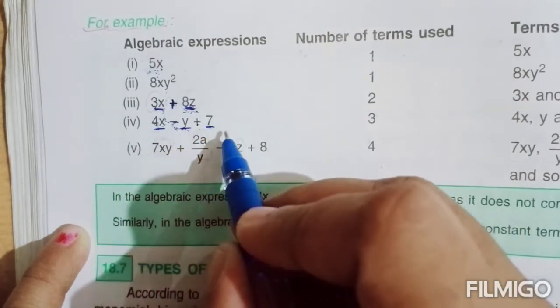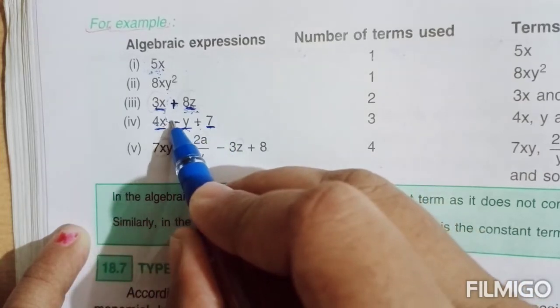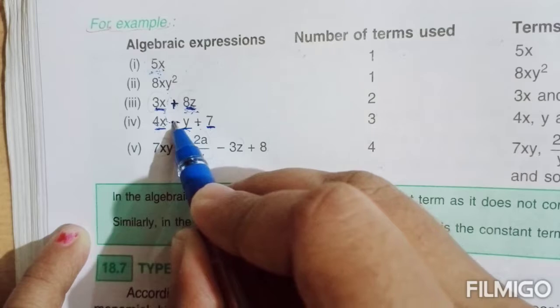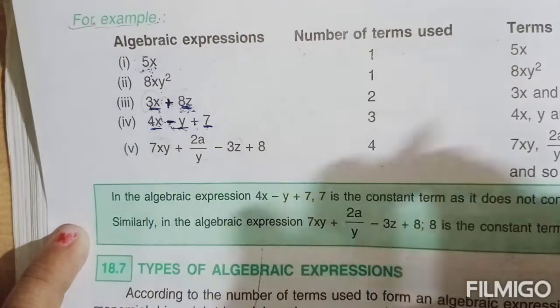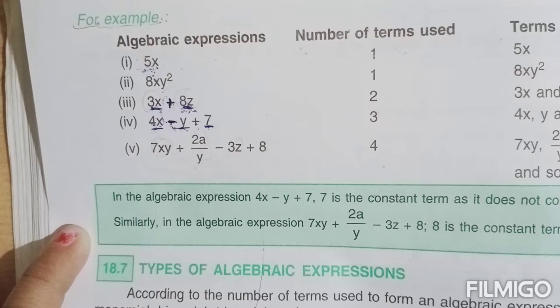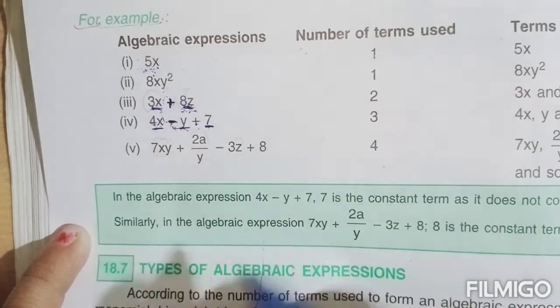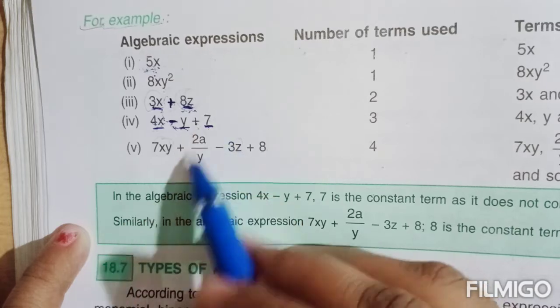Okay, these are the three terms of this algebraic expression, and they are separated by the minus sign first, then the plus sign. Okay, there are three terms here. Always remember, plus sign or minus sign will separate the terms. Multiplication and division will not separate the terms. So 4x is one term, y is the second term, 7 is the third term.